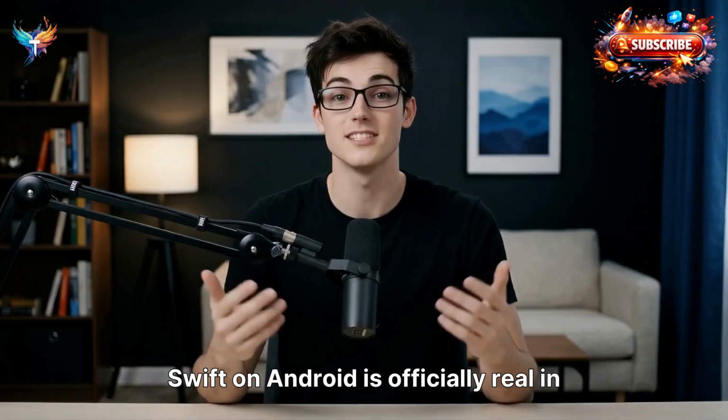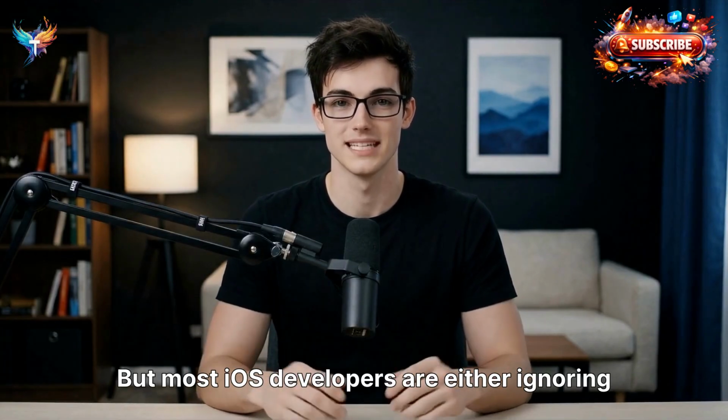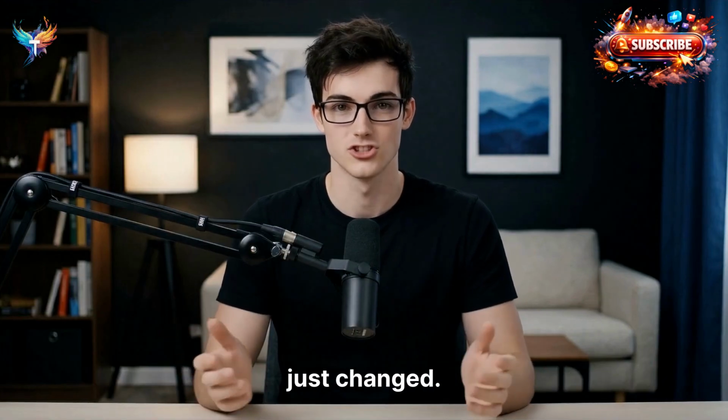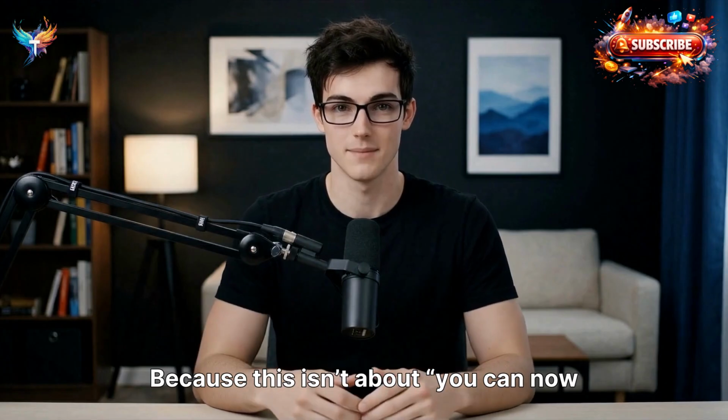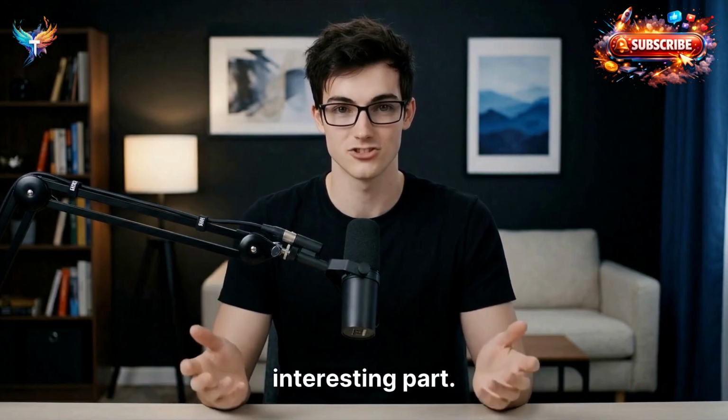Swift on Android is officially real in 2026. Not experimental, not a side project, real. But most iOS developers are either ignoring it, or worse, completely misunderstanding what just changed. Because this isn't about, you can now write Swift on Android. That's the least interesting part.